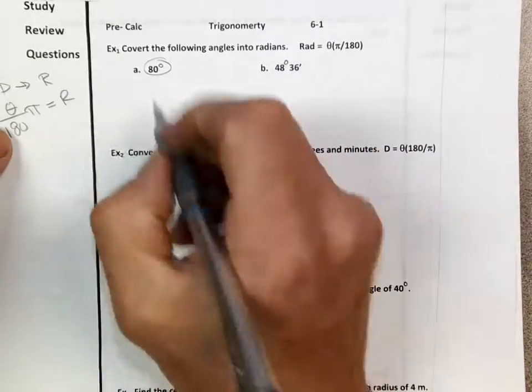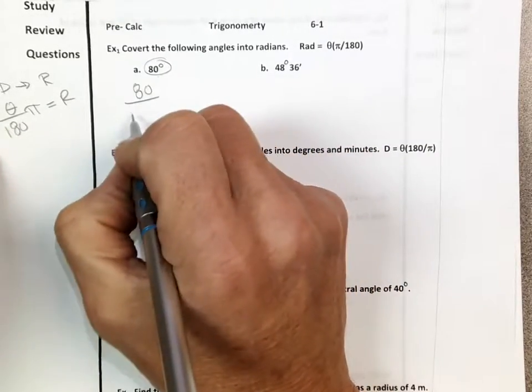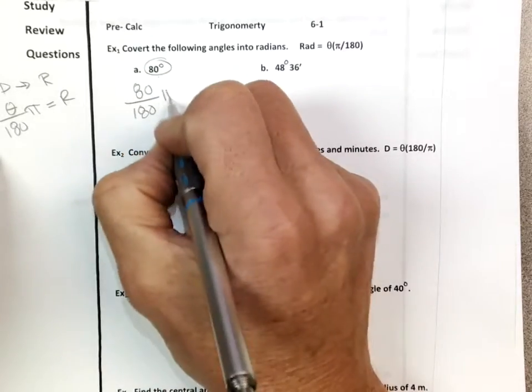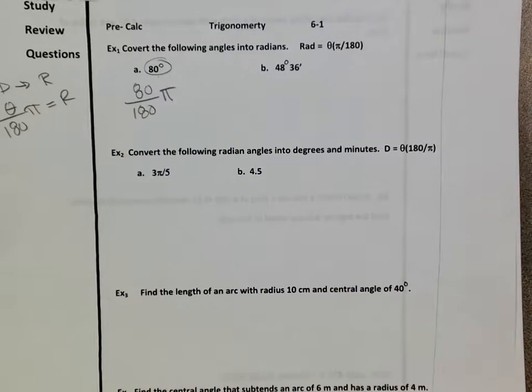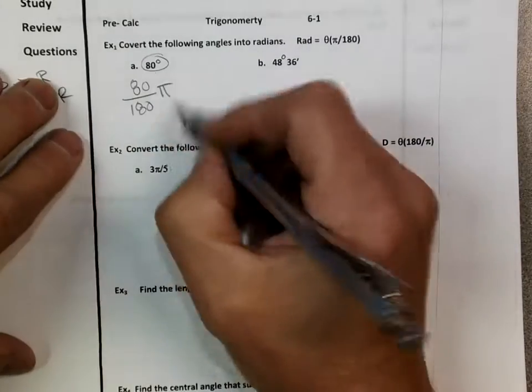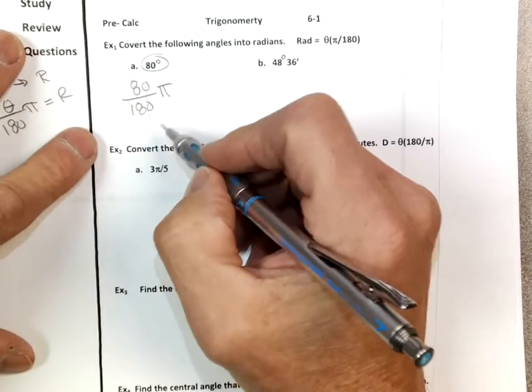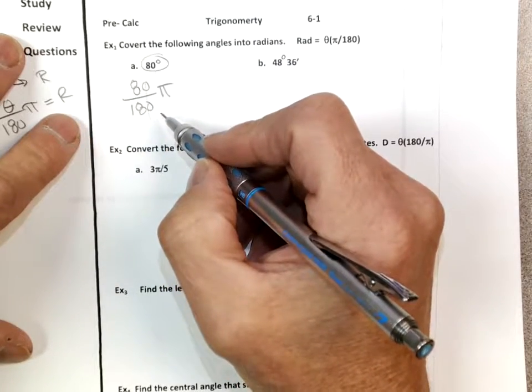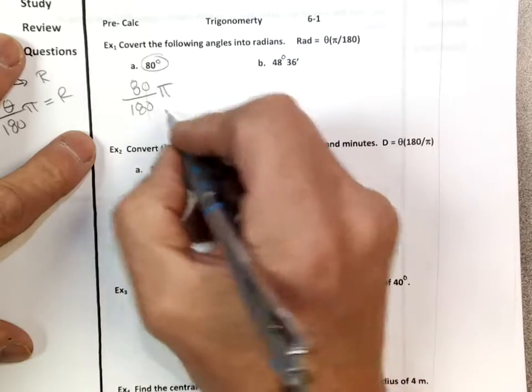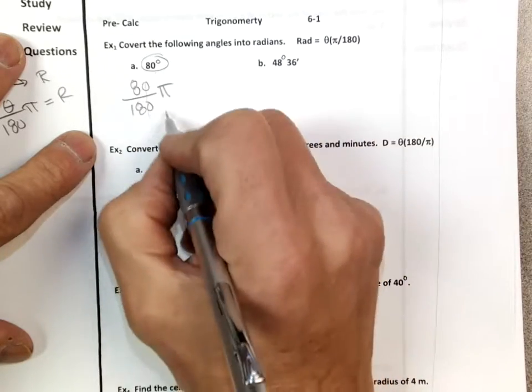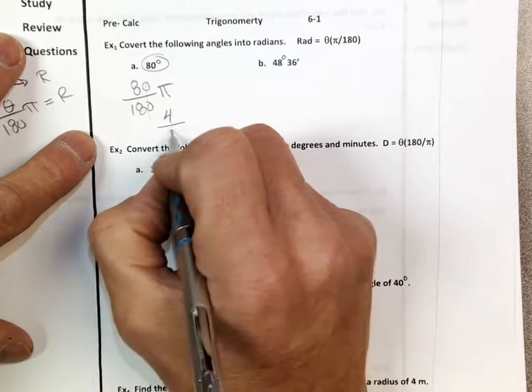We're just going to go 80 over 180 pi. And if you can keep things in terms of pi, it makes sense for us because it kind of relates us to the unit circle, right? So I can reduce that. Let's see, that's 20 over 180, which reduces to 2 ninths, right? 4 ninths. So 4 pi ninths, okay?